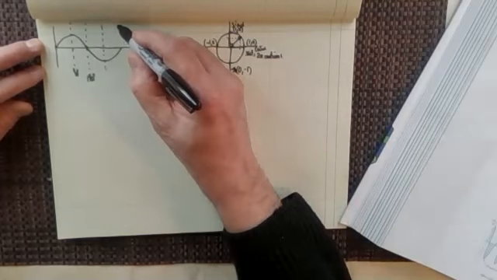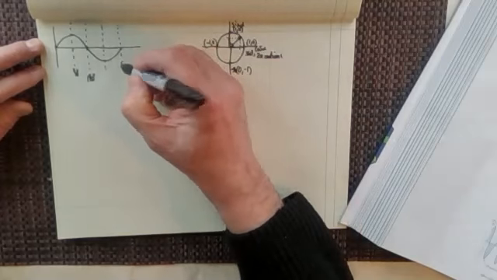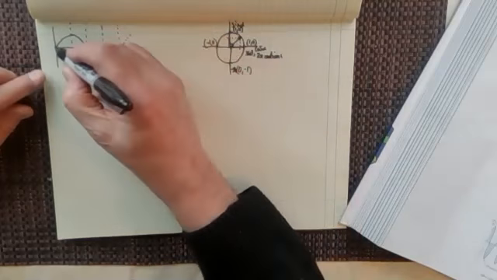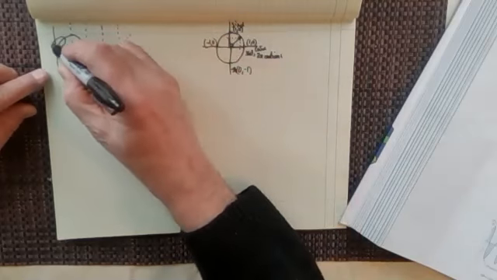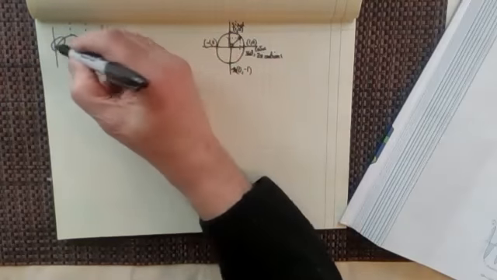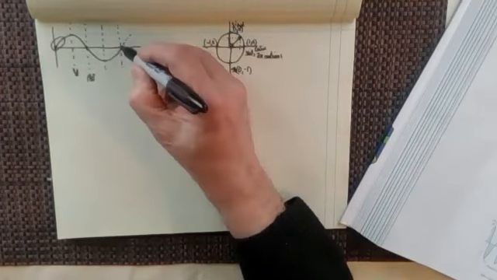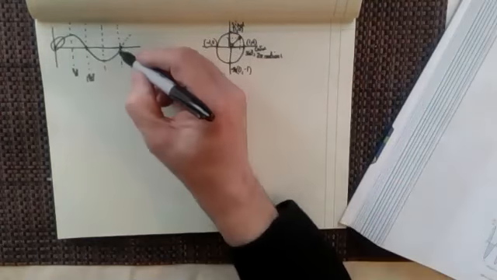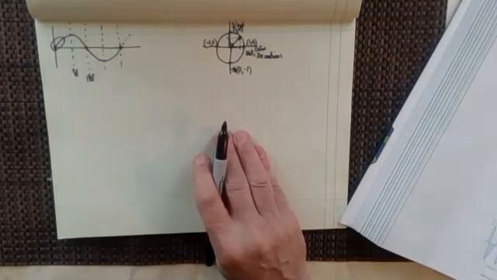Then we go right back to the beginning again, and you can see how this would just continue on, similar to how we started over here. So we've completed one cycle by going from here all the way to here. And of course, at 360 degrees, we go back to sine being 0.